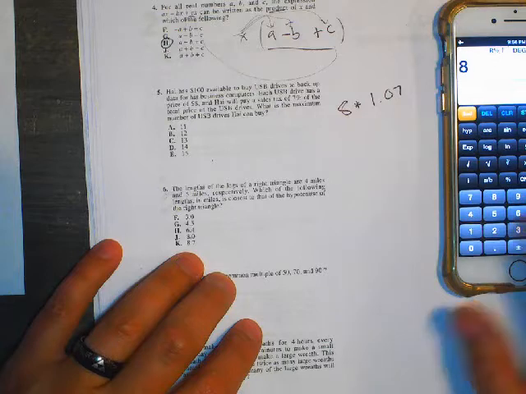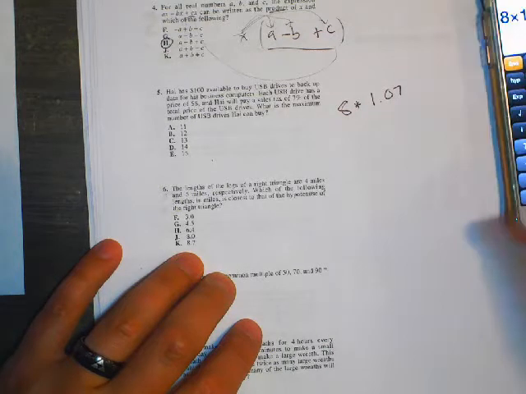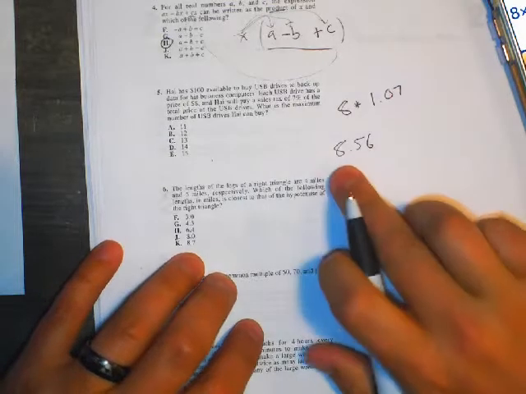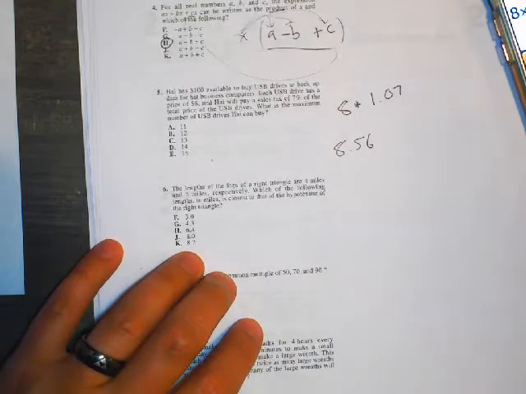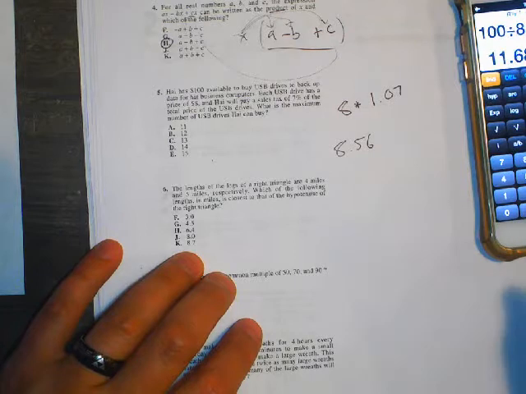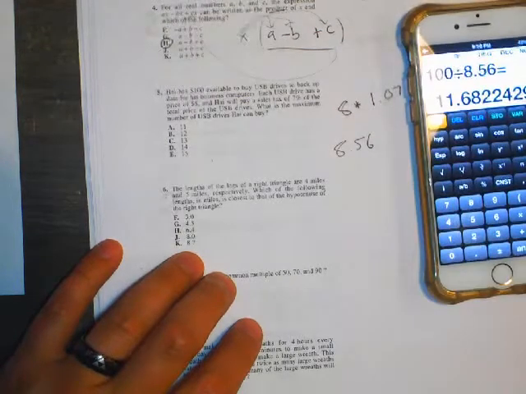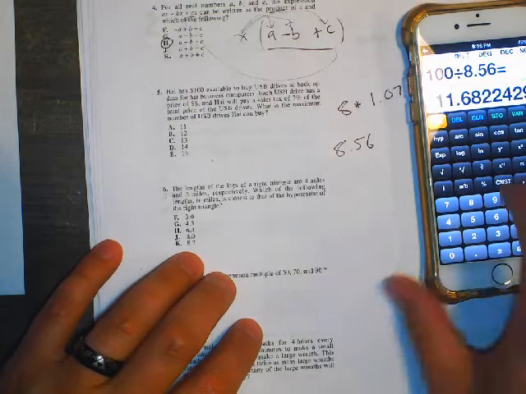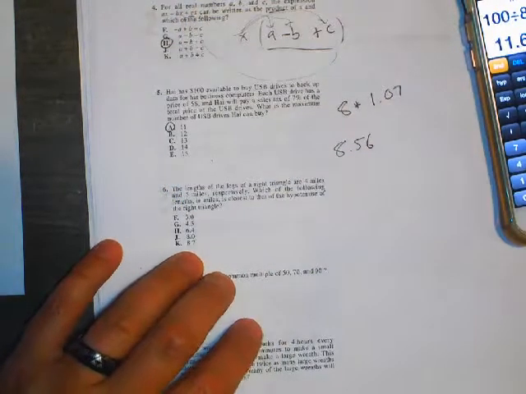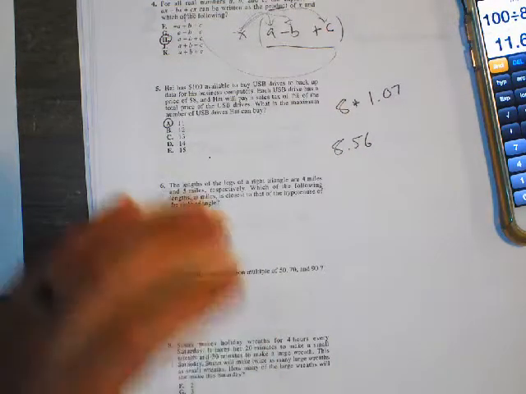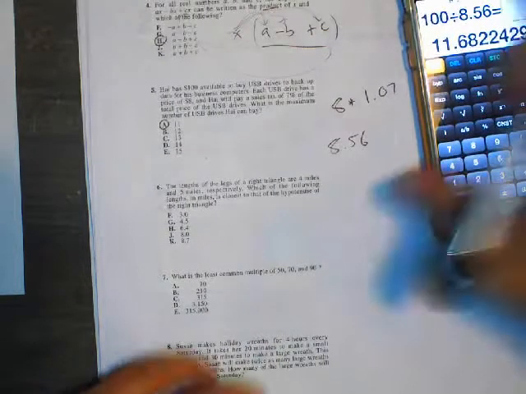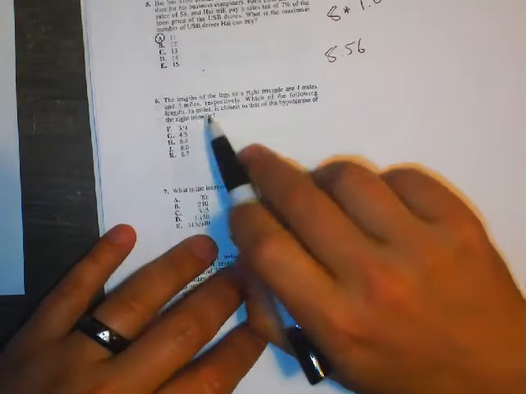So if we just bought one USB, it would be $8.56, which means every USB, including tax, is going to be $8.56. So we have to take our 100 and divide by 8.56, and we get 11.68, which means in reality we can only buy 11 USB drives. Even though that would round up, you can't go to the store and say, well, it rounds up. In a real situation, you always have to round down in this case.